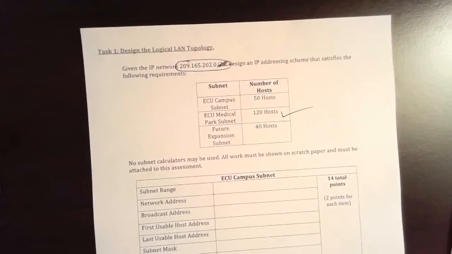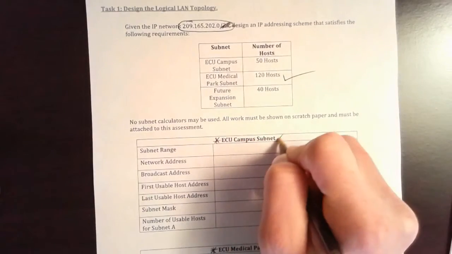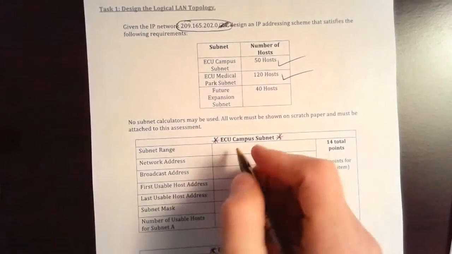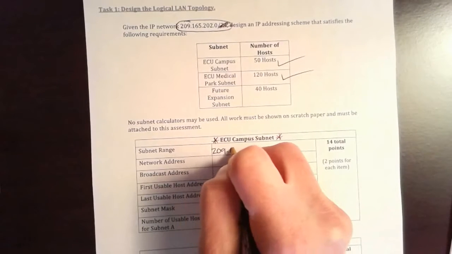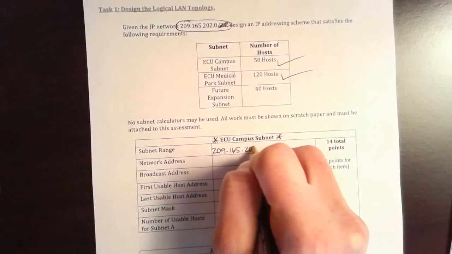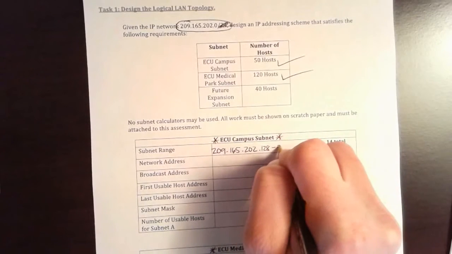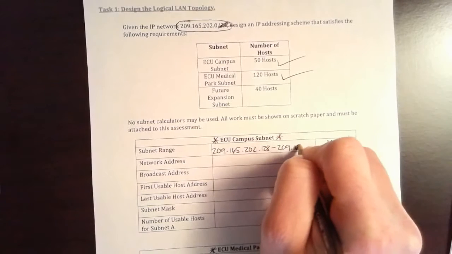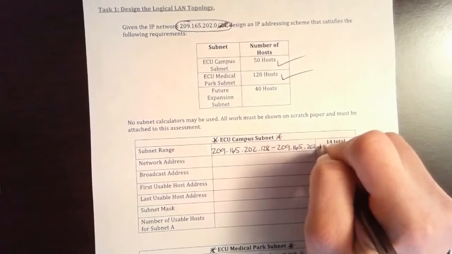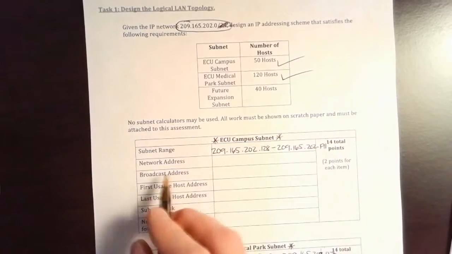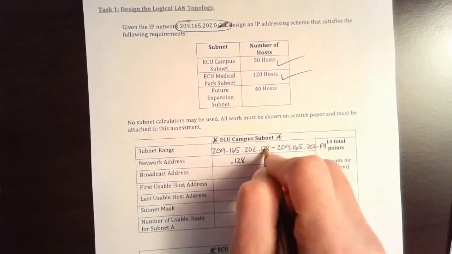All right, so we're going to fill in the top half of our chart here for the ECU Campus subnet, because we're getting that one done. So our range will be 209.165.202.128 to 209.165.202.191. So my network address is going to be .128, this one.